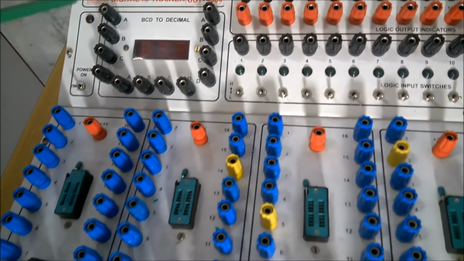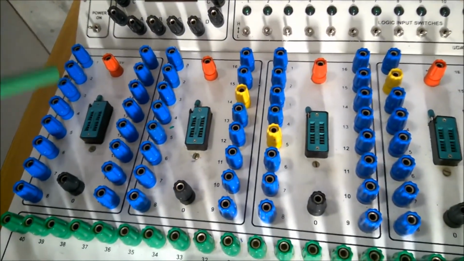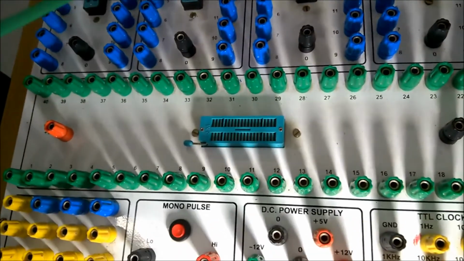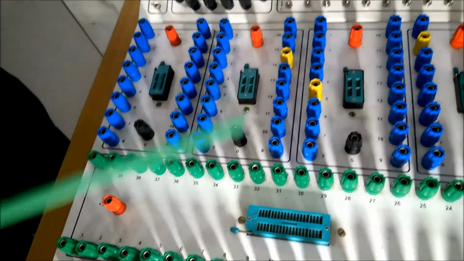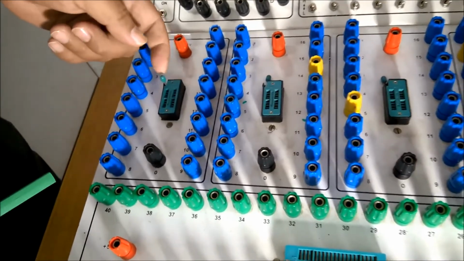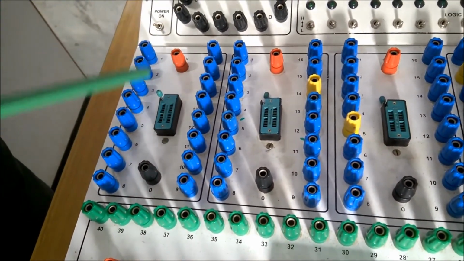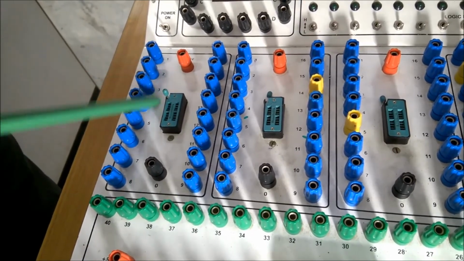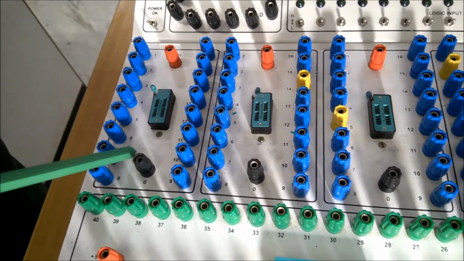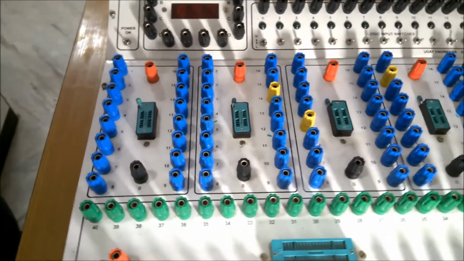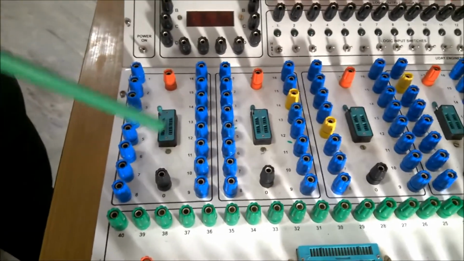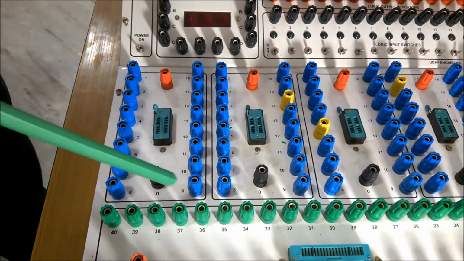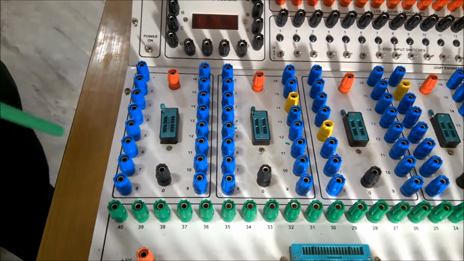This is the digital IC trainer kit. You have seen in the video that there are different IC slots, and you can put the IC into the slots, and sidewise the pin numbers are also written. But one thing you take care of, if it is a 16 pin IC placed in the slot, then the numbers are exactly what is written here, it will be the same.